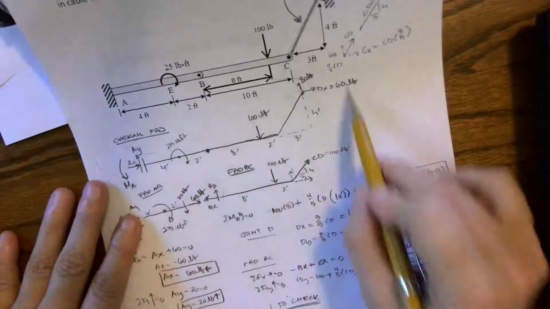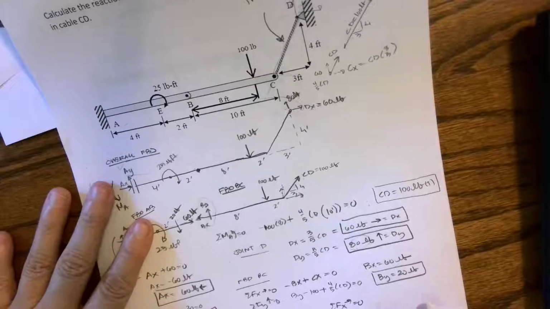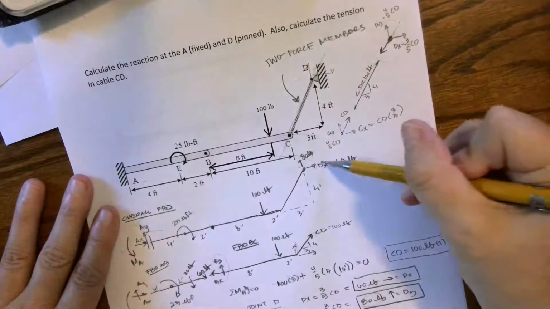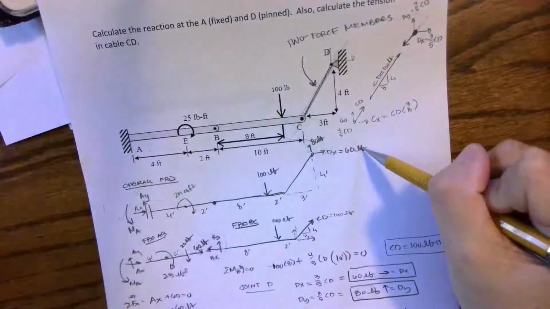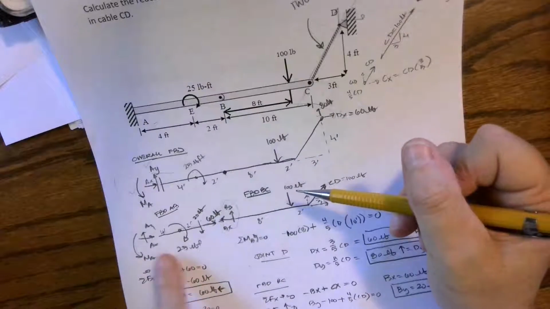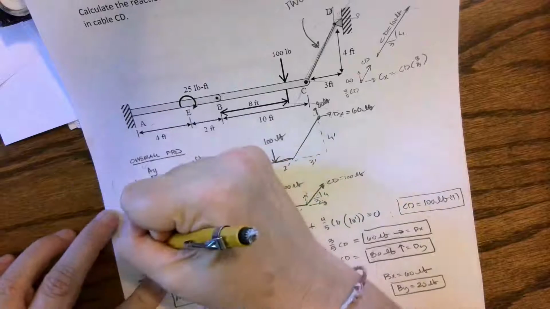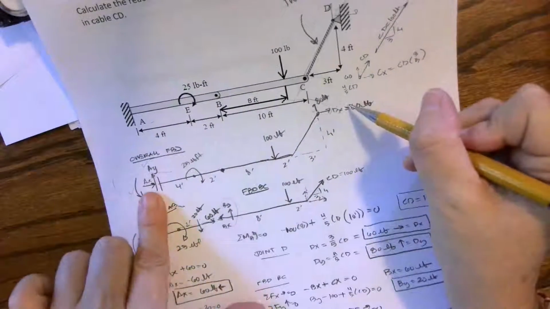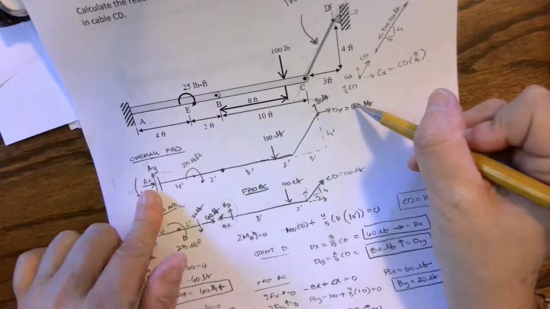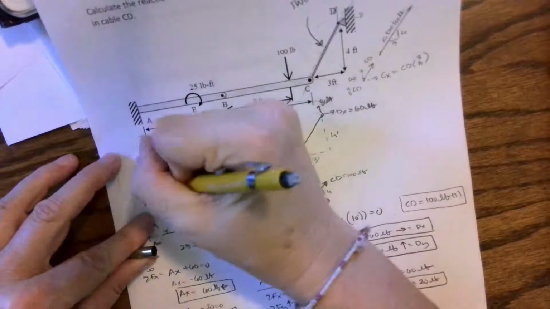How about we check by looking at the overall picture and we sum forces in the x direction of our overall picture. I have 60 going to the right from Dx, and I have 60 going to the left, okay? So it actually went back to the left over here at A. 60 to the right, 60 to the left. So the sum of my forces in the x direction indeed work out.